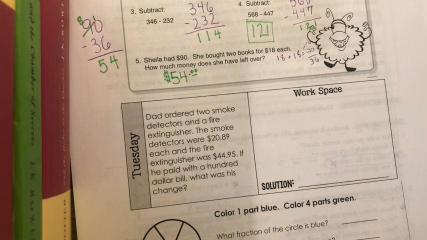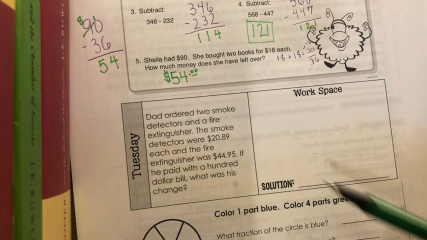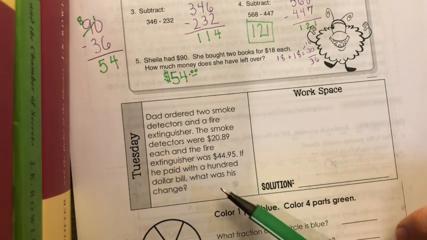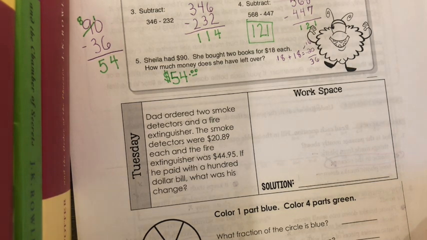Our question of the day. Dad ordered 2 smoke detectors and a fire extinguisher. The smoke detectors were $20.89 each, and the fire extinguisher was $44.95. If you paid with a $100 bill, what was his change? So this is a 2-part question.